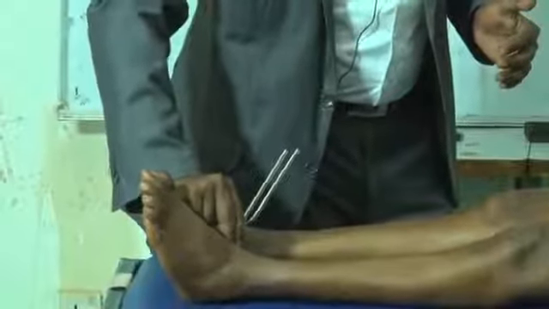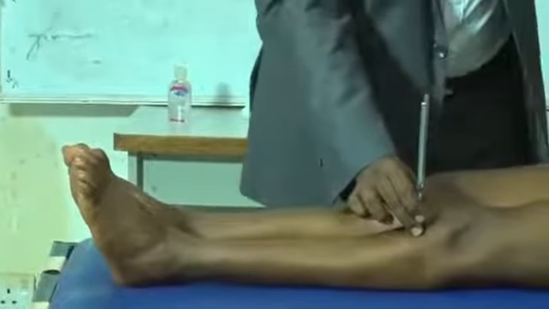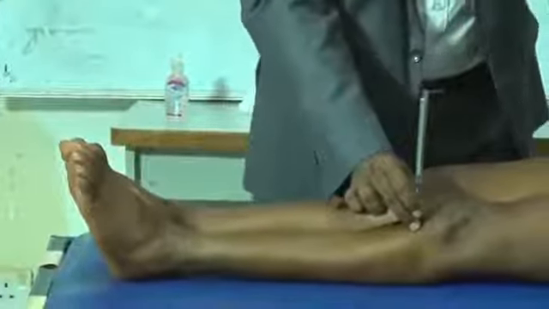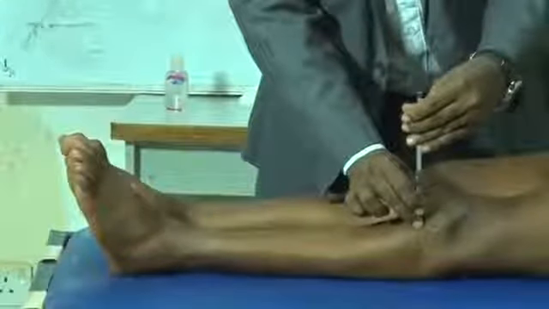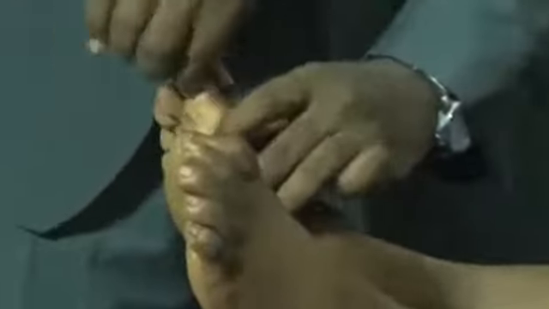Base of the big toe, medial malleolus. Here also. When you feel the one above, let me know. Okay, we move up. Did it stop? Yes. Yes. Then I will come to the joint position. See, this is up and this is down. Here is up. This is okay here.